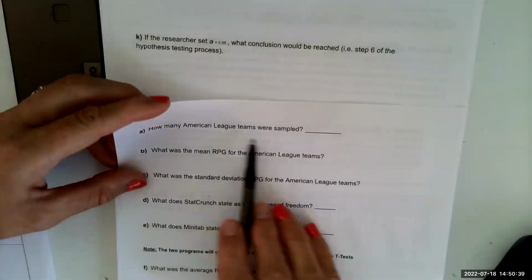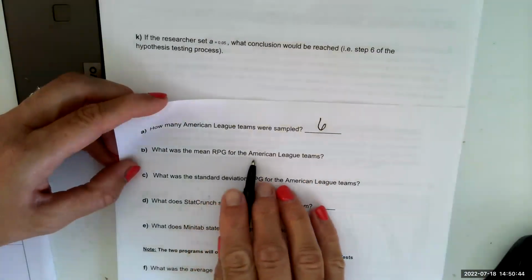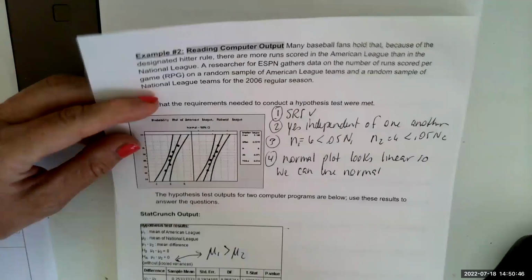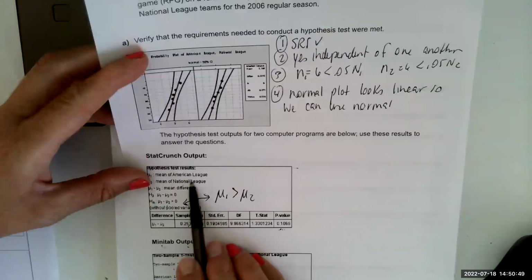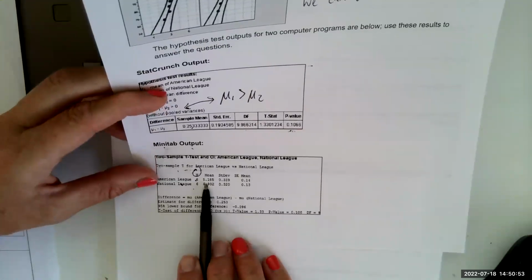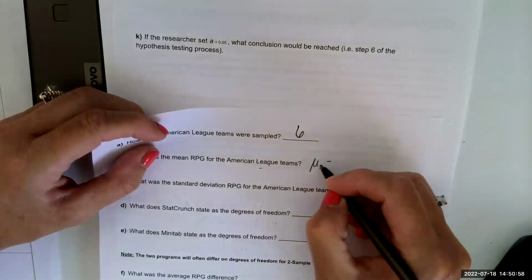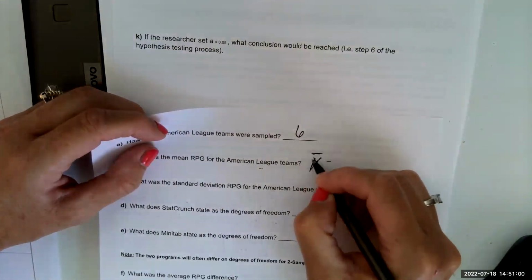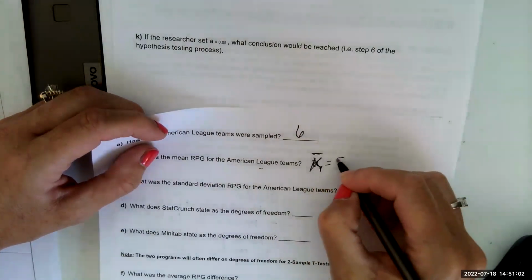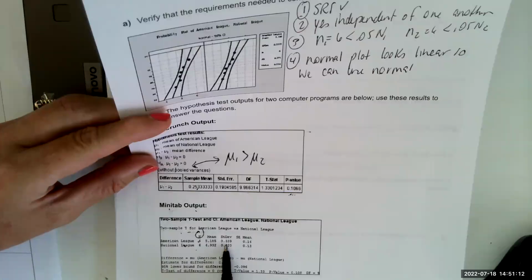It says, how many American League teams were sampled? 6. What was the mean RPG for the American League? So the American League, they said, was mean 1. And that is shown in the Minitab, 5.185. So mean 1 was sample 1, 5.185. And then it says, what was the standard deviation for the American League? 0.339.